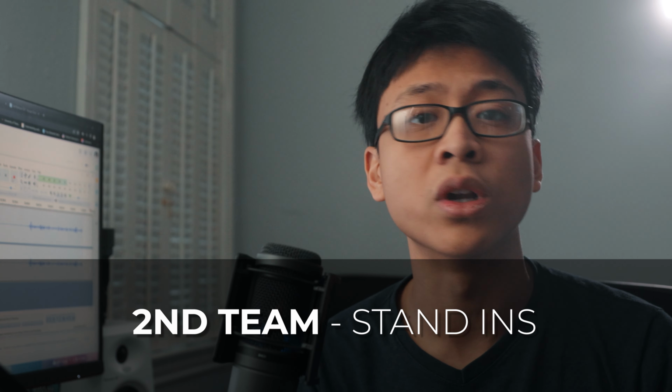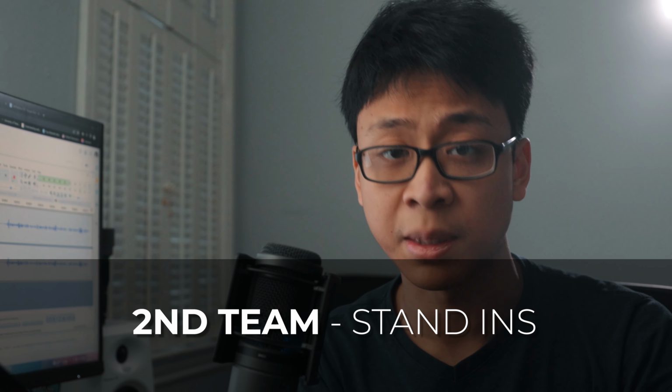Second team is the stand-ins, which are the people who step in and sit in place of the lead actors for reference whenever the cameras aren't rolling and they need to set up the shot. These people are generally the same height as the lead actors, so that way the cameras don't have to tilt up or down and lights don't need to be adjusted for whenever the first team steps in.